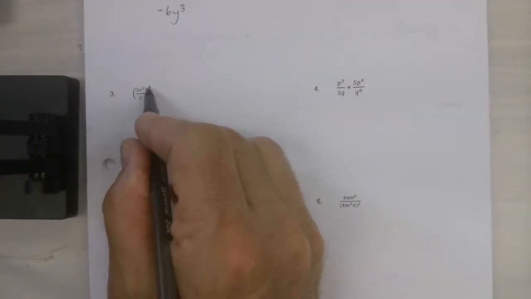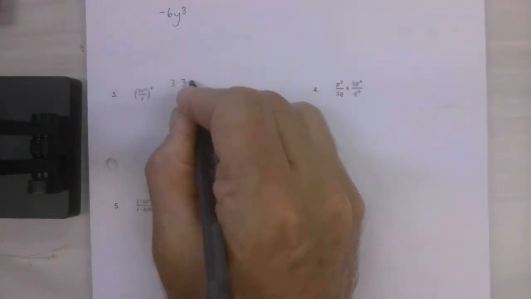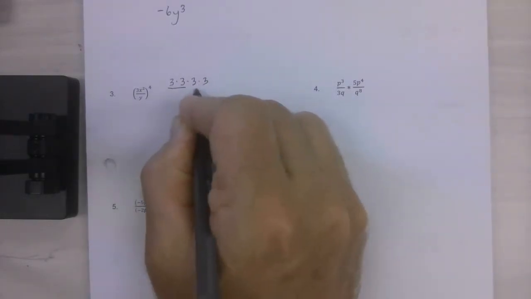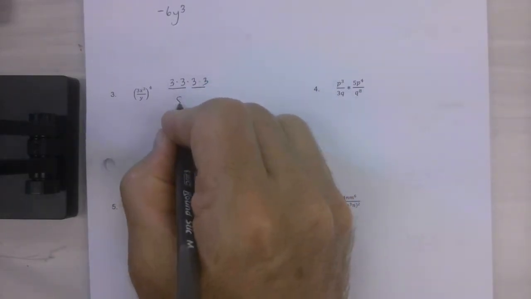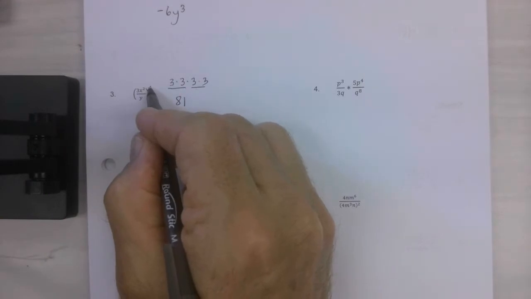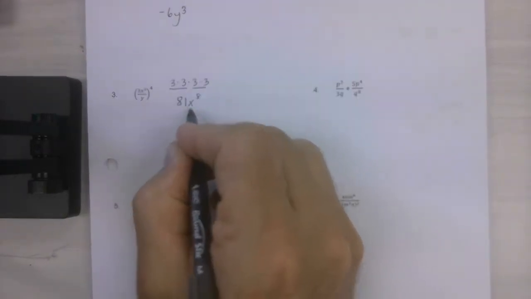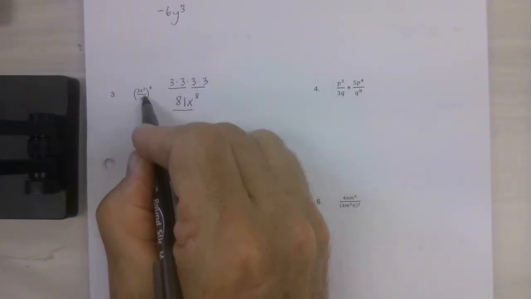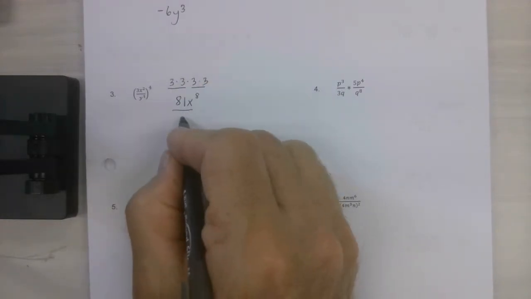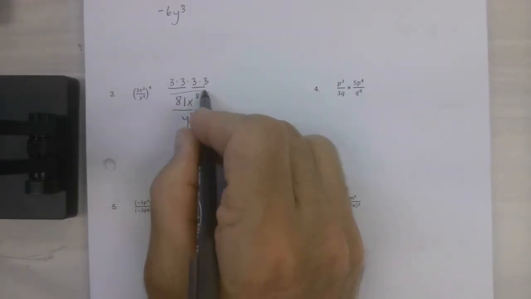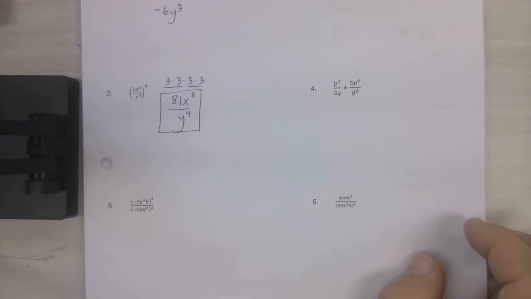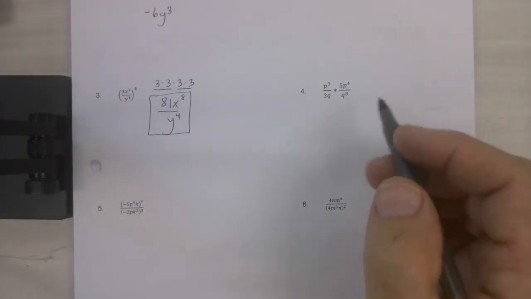So now we got to go 3 to the 4th, which is 3 times 3 times 3 times 3. That's 9 times 9, which is 81. And when you have a power to a power, you multiply. Same thing here. There's an invisible 1 there. So 1 times 4 would give us y to the 4th. And there's nothing else to do, so we're done. You can see these are quick hitters, so let's keep going.